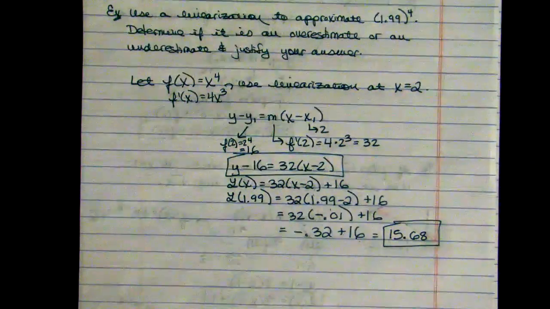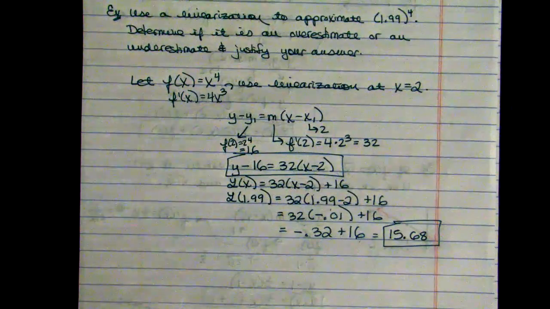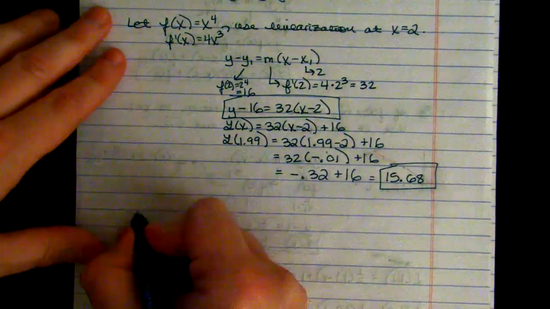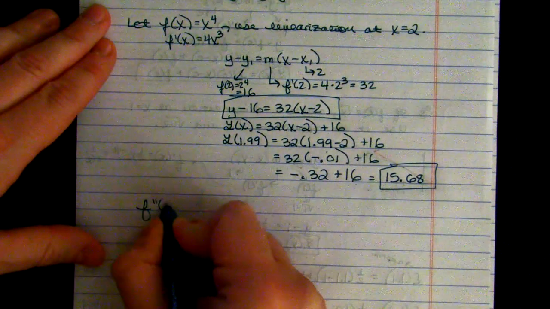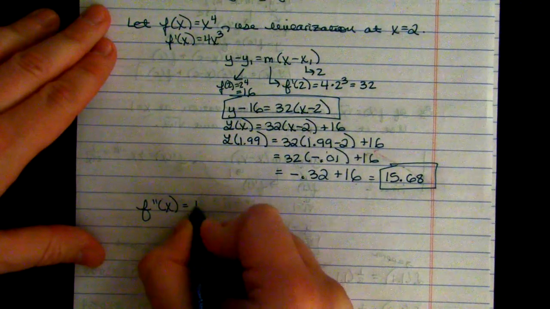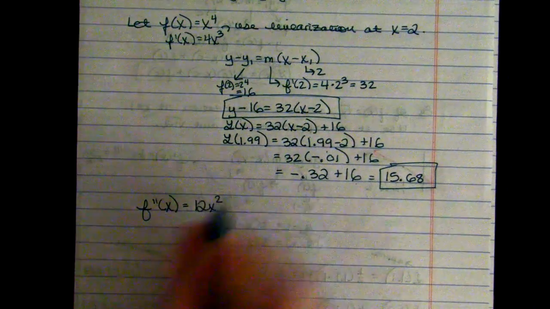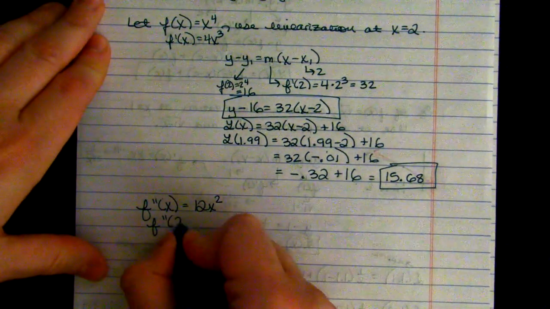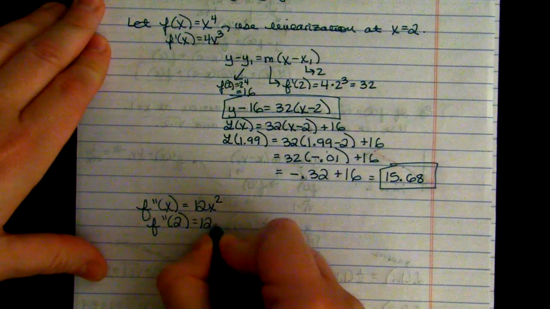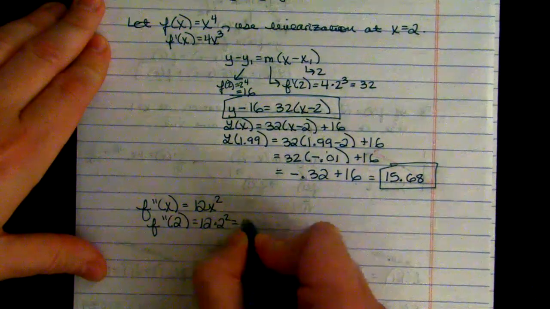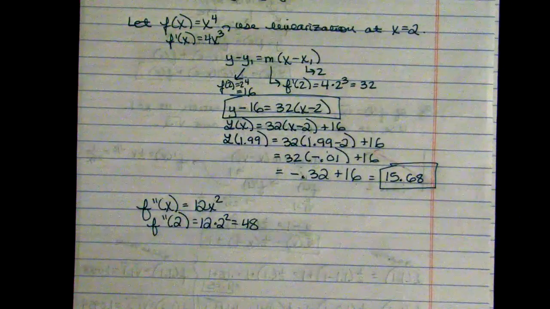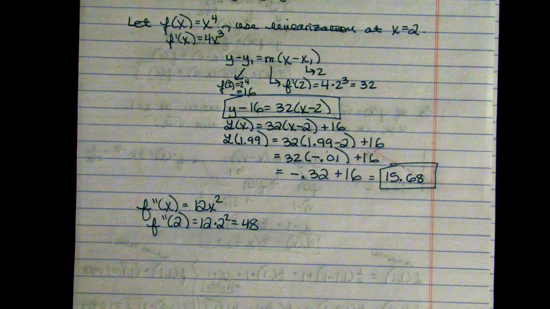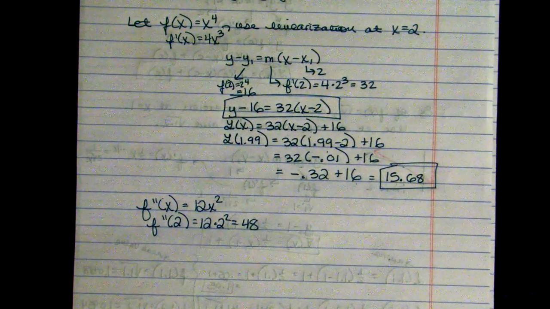I want to figure out if this is an overestimate or an underestimate now, which means we need to look at the second derivative. f double prime of x is going to equal 12x squared. I'm going to plug in x equals 2. 12 times 2 squared, 12 times 4, 48. Well, am I concave up or am I concave down?